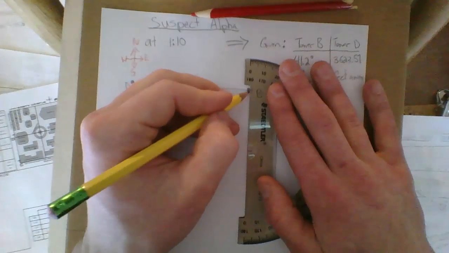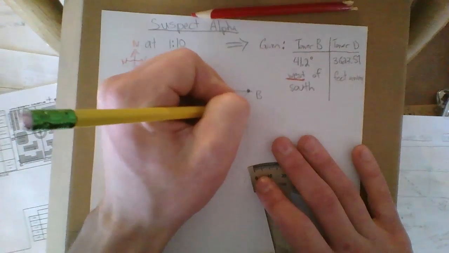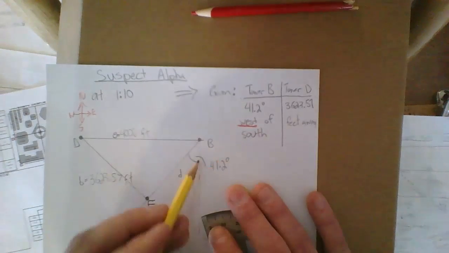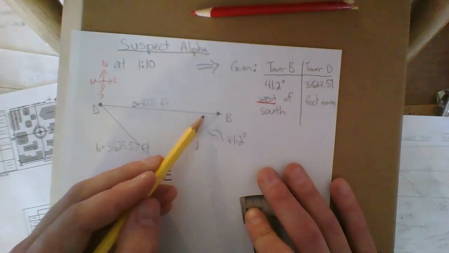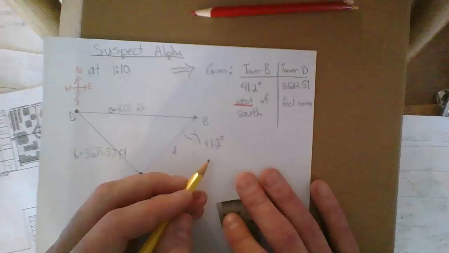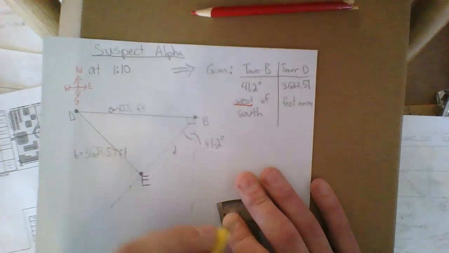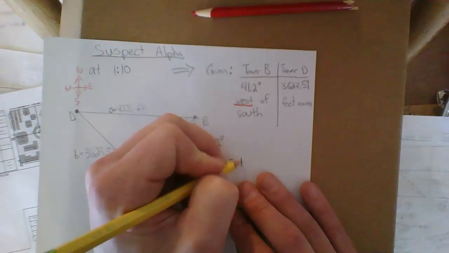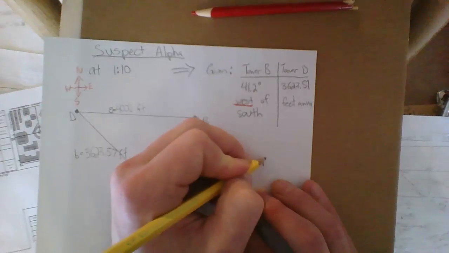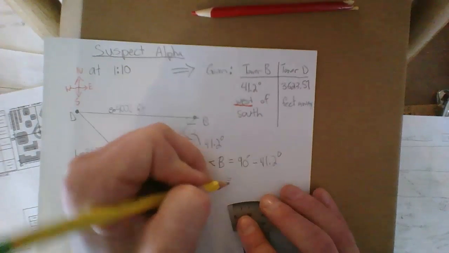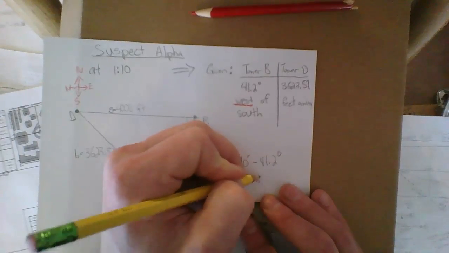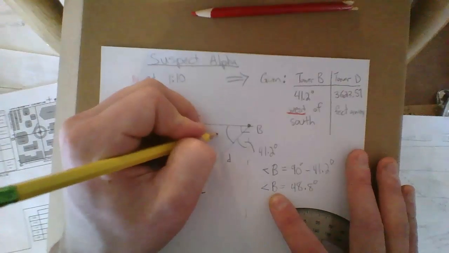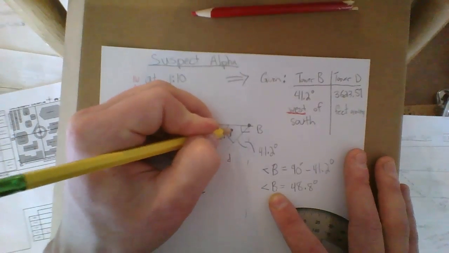And this was the measured angle of 41.2 degrees west of south that we were given. So we can find angle B quite easily from that. This whole angle is 90 degrees, so we know that angle B equals 90 degrees minus 41.2 degrees. That will give us 48.8 degrees for angle B. So we can pencil that in right now, 48.8 degrees.